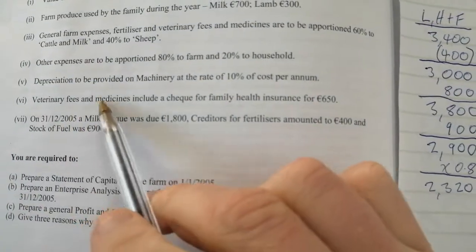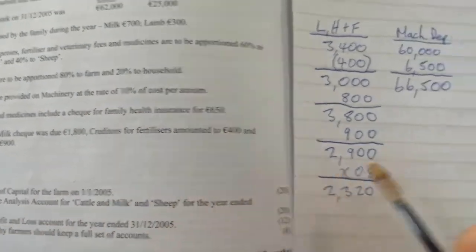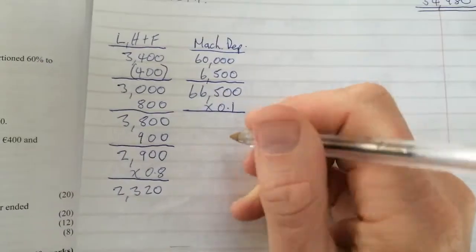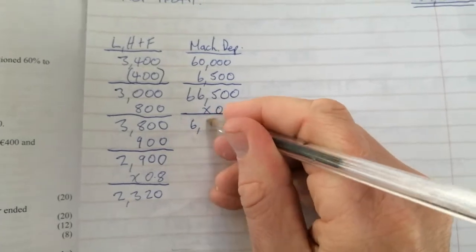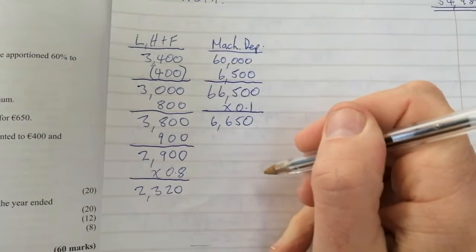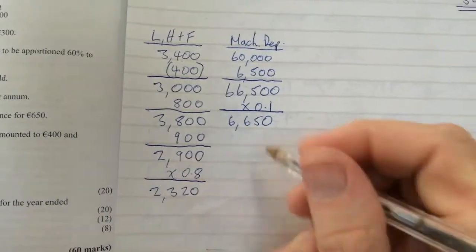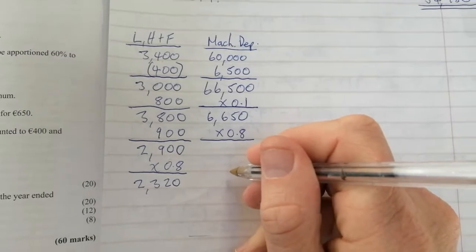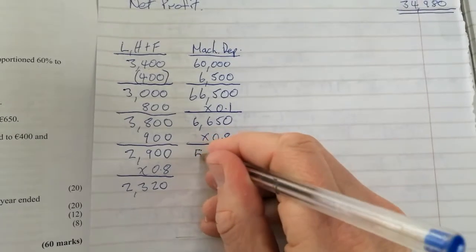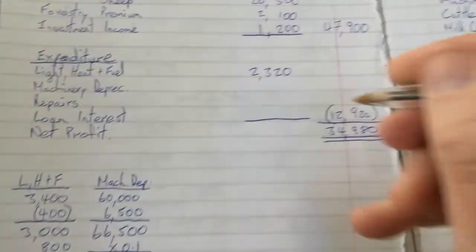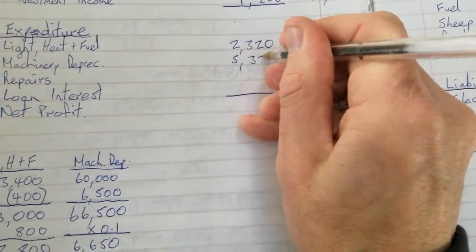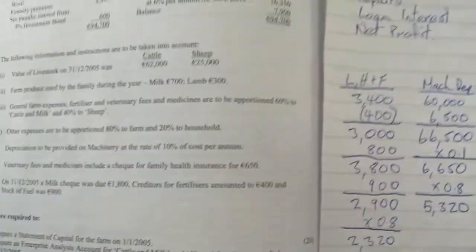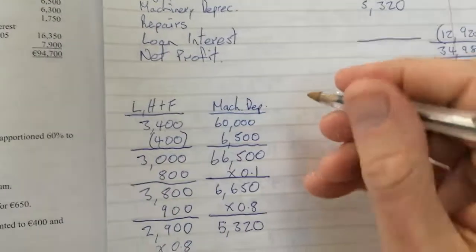We know down here it says depreciation is to be provided at a rate of 10% of cost. So we get 10% of that to find out what the depreciation for the year is. In that case, it's 6,650. And then, just like we did down here, we're going to get 80% of that. And that will give us, hold on, I calculated this earlier, 5,320. Okay, and the next one then is repairs.